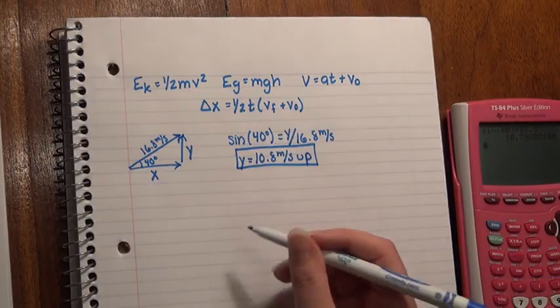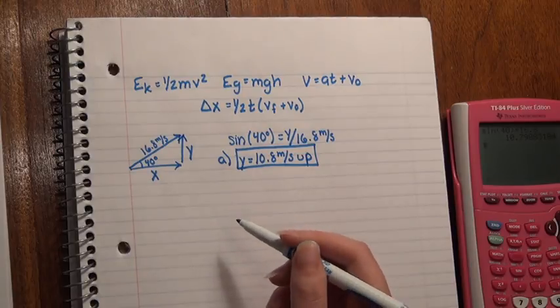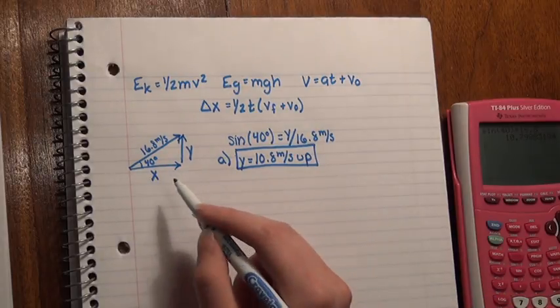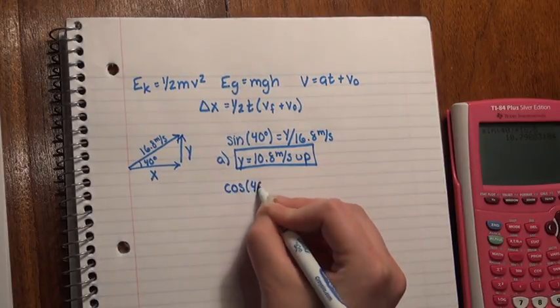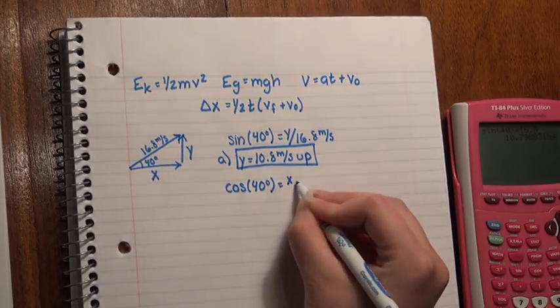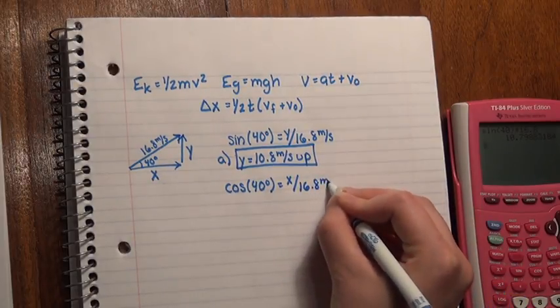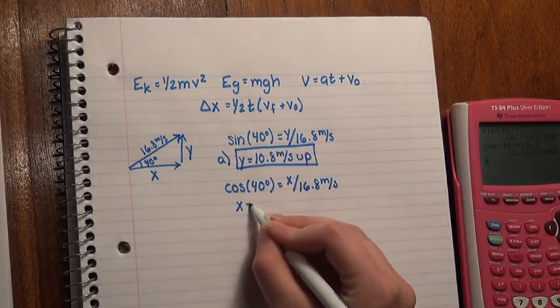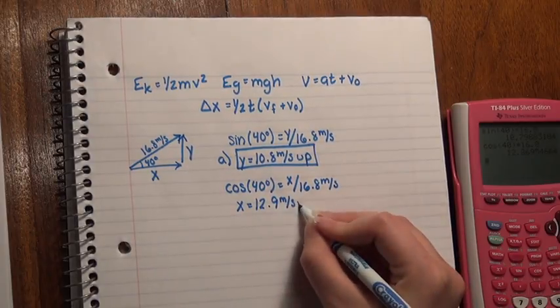Now we're doing the same for part B. This is your answer to part A. Our answer to part B is the initial horizontal velocity, so the velocity in the x direction as opposed to the y direction. We can solve that using cosine, which is adjacent over hypotenuse. So we have the cosine of 40 degrees equals x, which is the velocity in the horizontal direction, divided by 16.8 meters per second. Once again, using our calculator, the velocity in the x direction is equal to 12.9 meters per second. And that's going to be to the right.